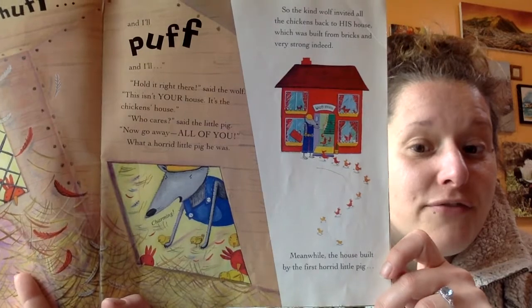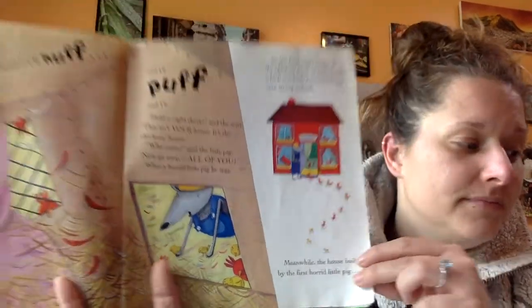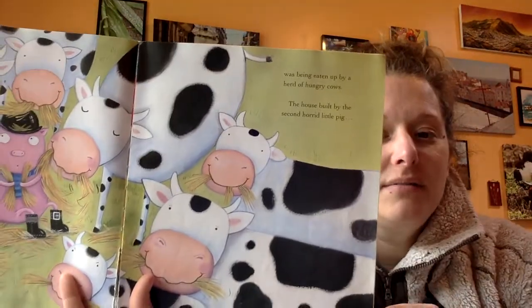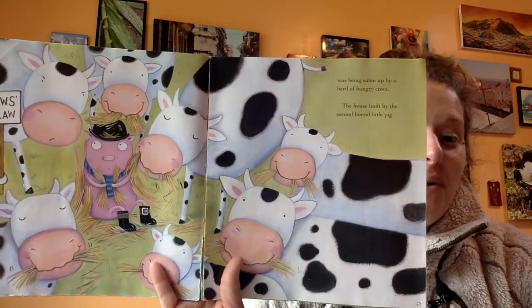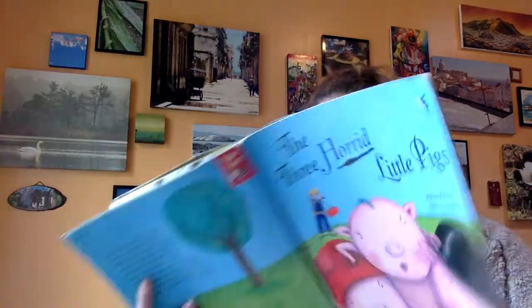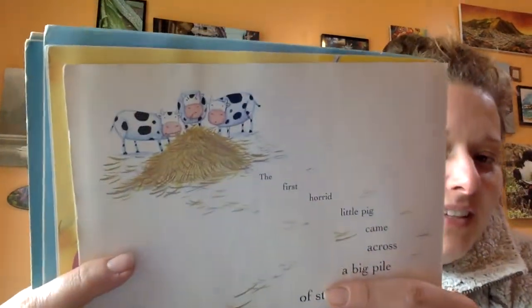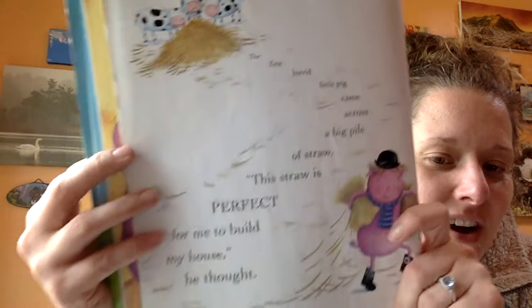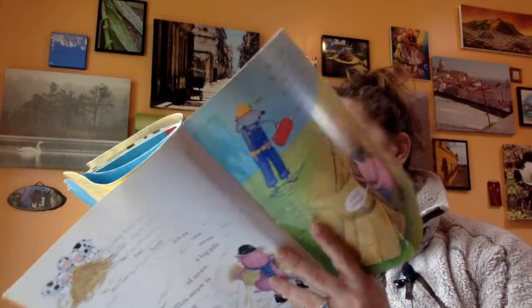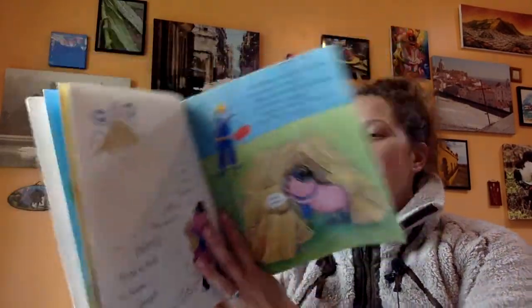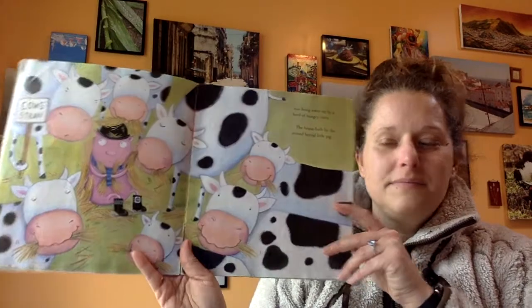Meanwhile, the house built by the first horrid little pig was being eaten up by a herd of hungry cows. Now remember back to when the pig got the straw. So look up in that corner. There's their hay, their straw, and he went and took from their food. So the cows decided they would take it back. They came and ate up his house.